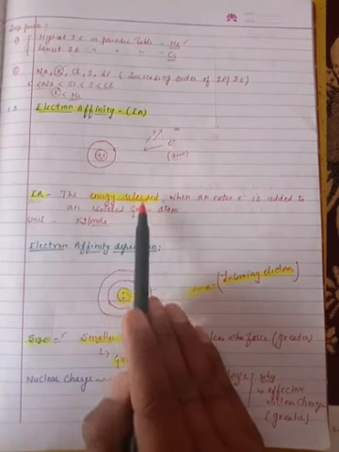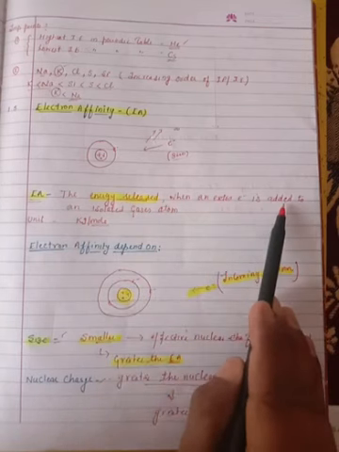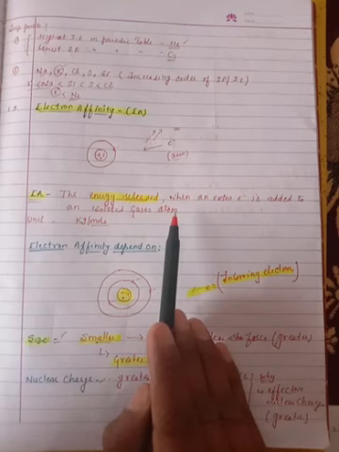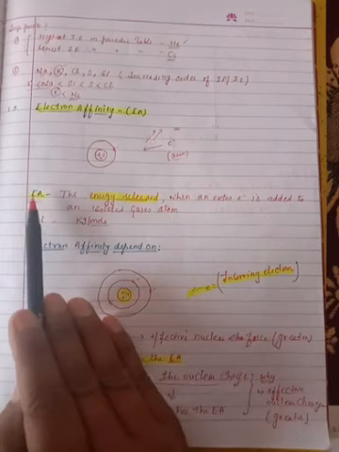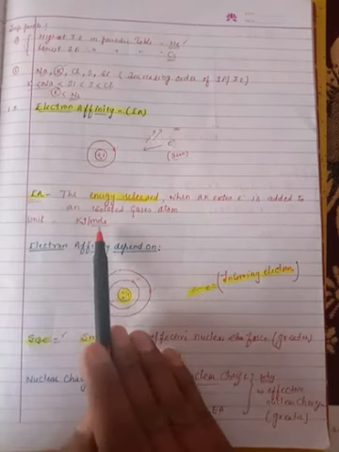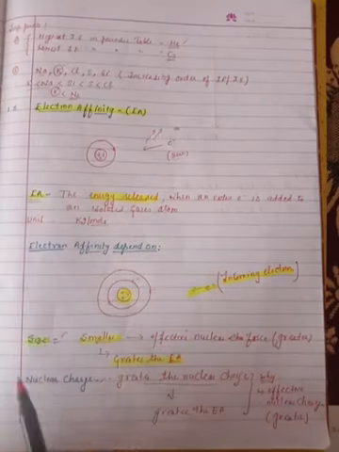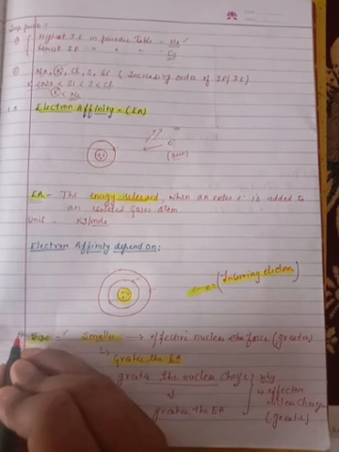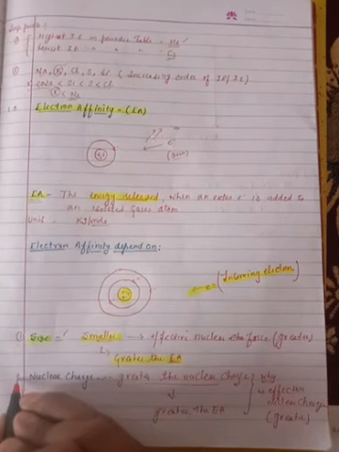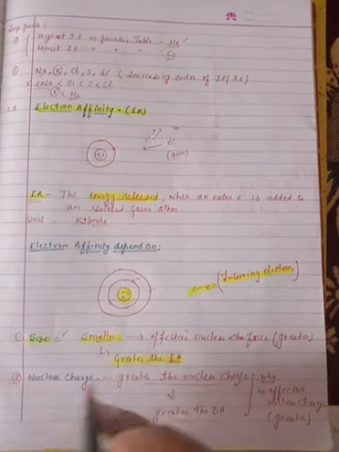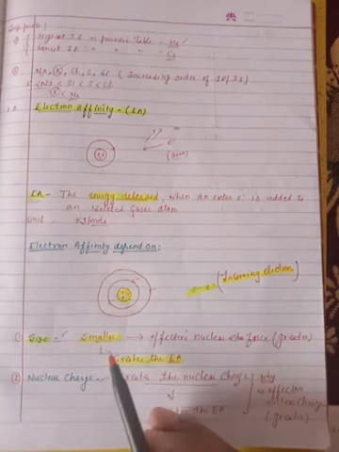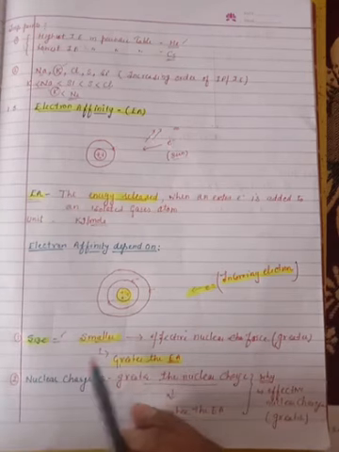It is the energy released when an extra electron is added to an isolated gaseous atom, and the unit for electron affinity is kilojoule per mole. Electron affinity depends upon two factors: number one, size, and number two, nuclear charge. So how does it depend upon size? Let's study.